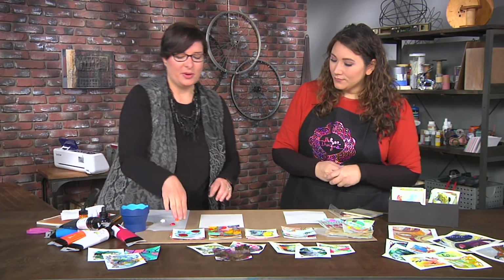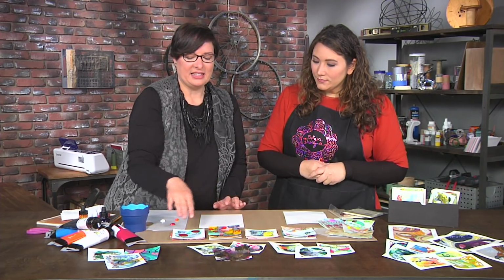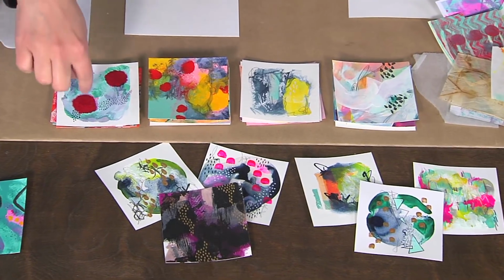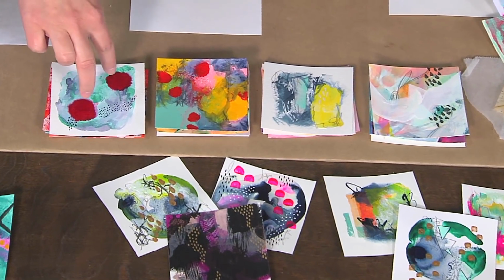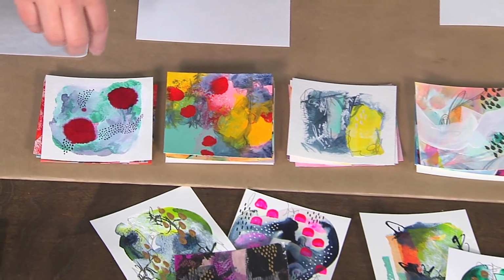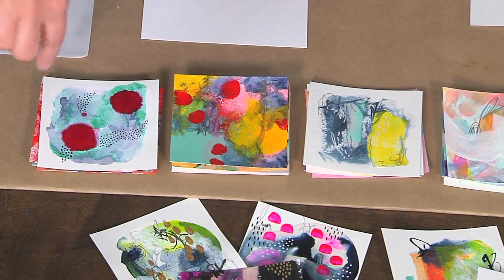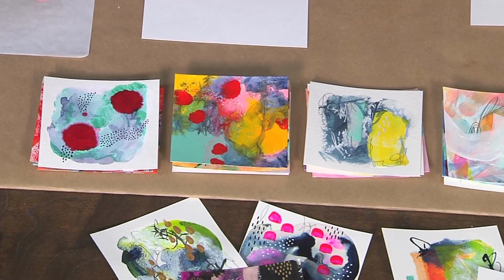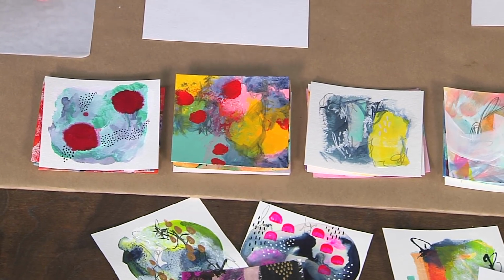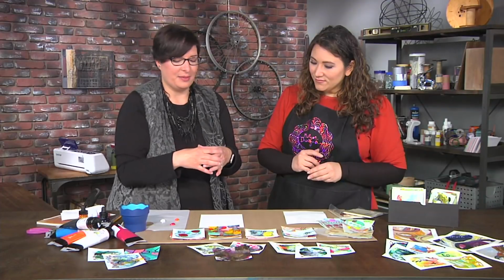Definitely. So from this side to this side, this is really about focal point. So these red circles, it's also shape, are really dominant. So your eye is drawn to them. And even though there's lots of other things going on, you keep going back. So they become a really important compositional element because of the focal point concept.